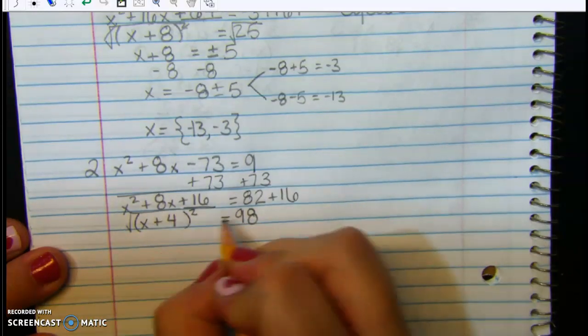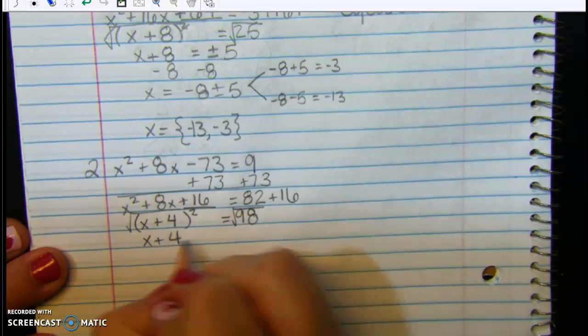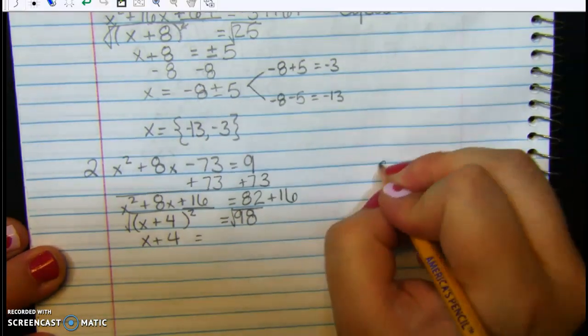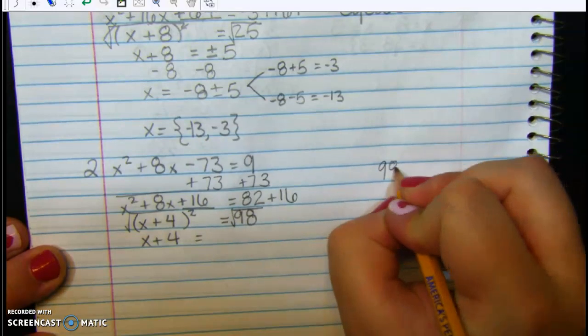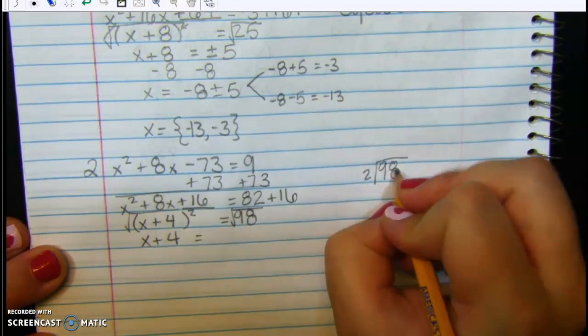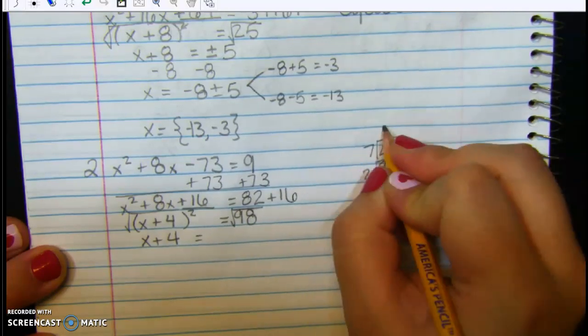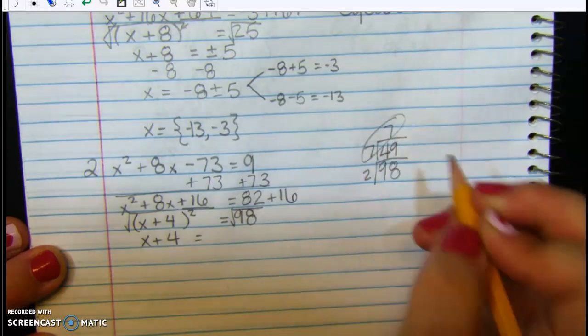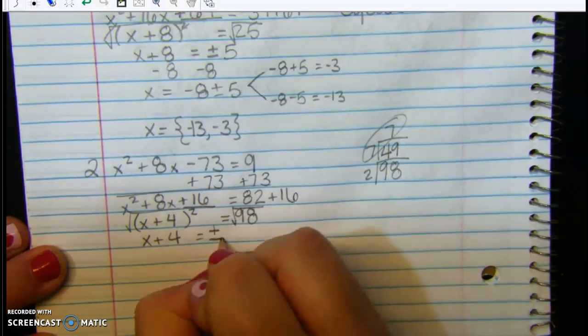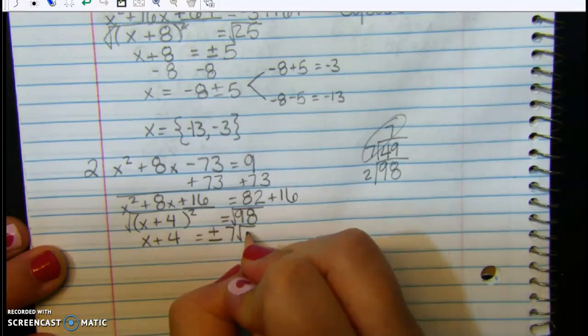Square root both sides. So I get x plus 4. On this side, I'm going to do the cake method on the 98 just to check what it should be. So I'm going to get 49, which is a perfect square, so good thing I tried. So 7 goes on the outside, but remember I'm putting plus or minus, otherwise I'm going to lose points. 7 square root 2.